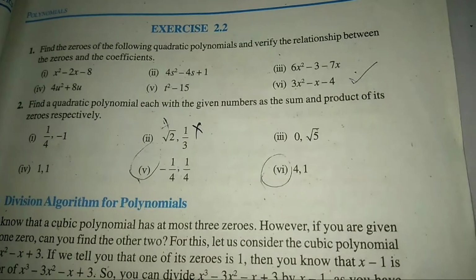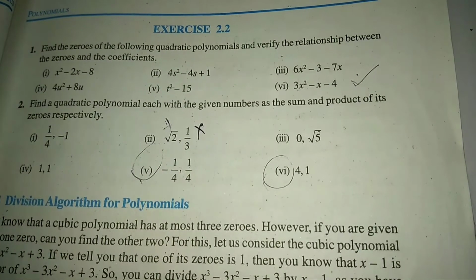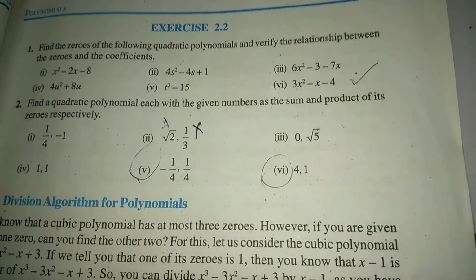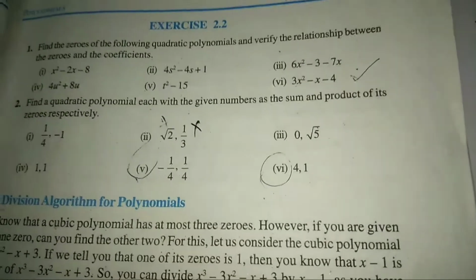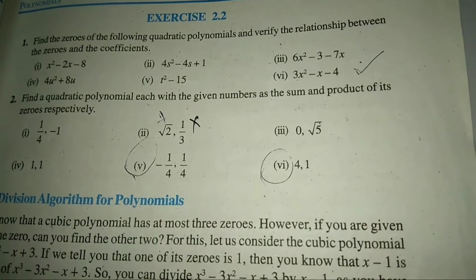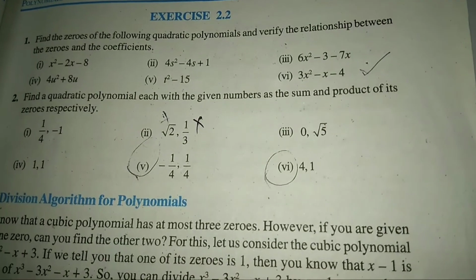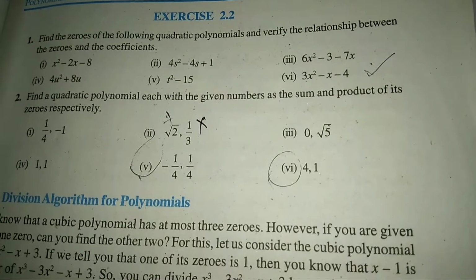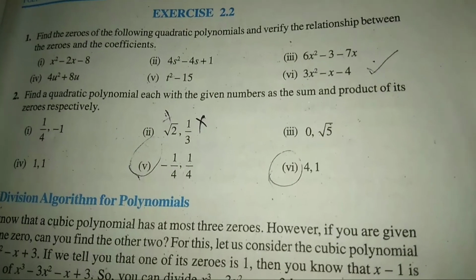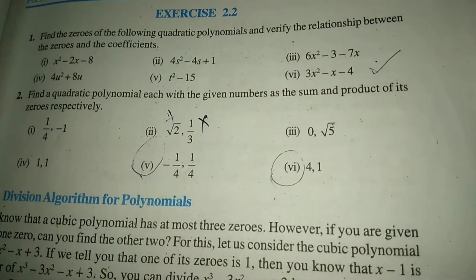Now in the second problem, what is the question they asked here? Find a quadratic polynomial each with the given number as the sum and product of its zeros respectively. Actually, in this problem, they gave the sum of the zeros and the product of the zeros. That means the sum of the zeros, alpha plus beta, is the first value, and the second value is alpha into beta. Are you clear? Now we can use this to find the quadratic polynomial. So let me enter the first question.